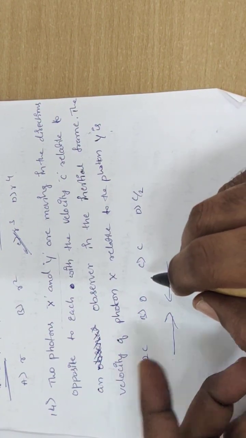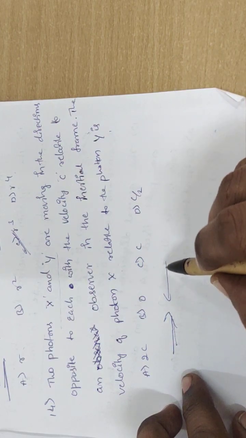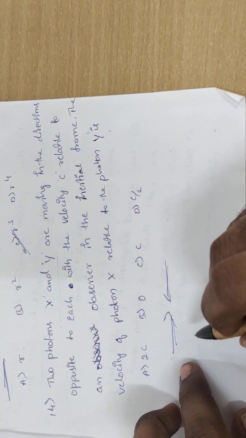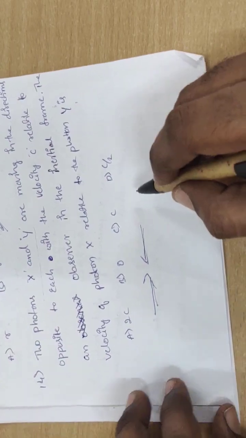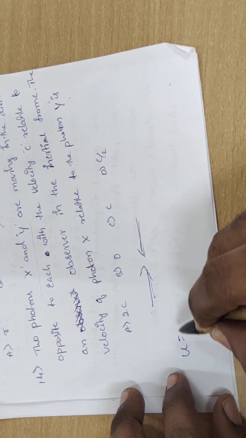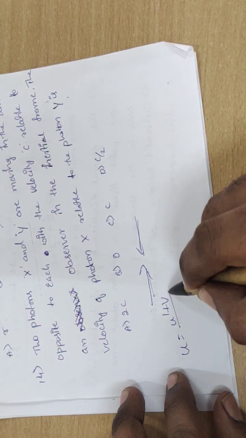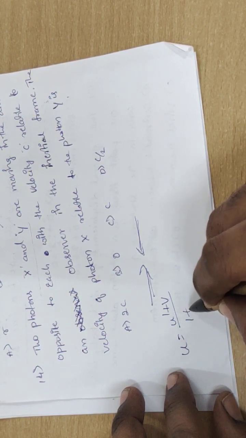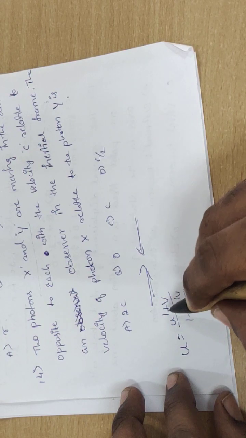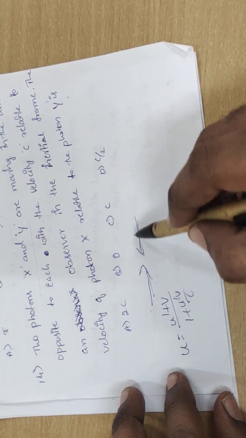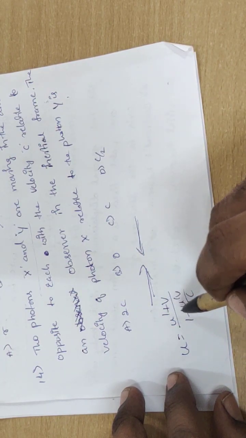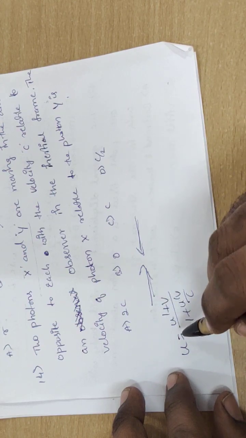See, here there is a trick. If two bodies are moving in opposite directions, we should use a positive sign in the expression. So that is u is equal to (u prime plus v) divided by (1 plus u prime v by c square). Here it is plus if they are moving in opposite directions. Here you have to take minus if they are moving in the same direction.